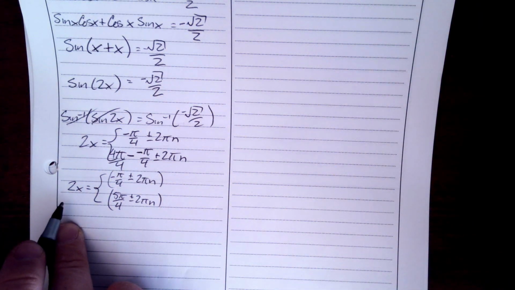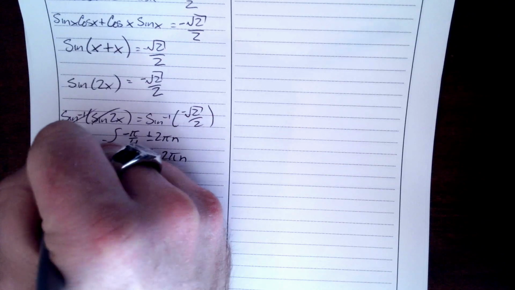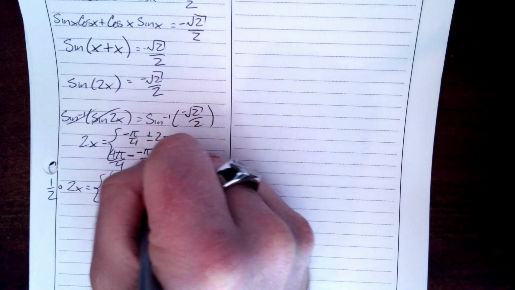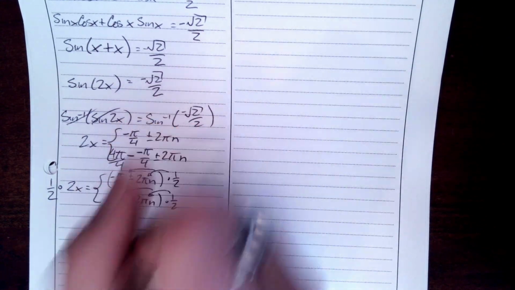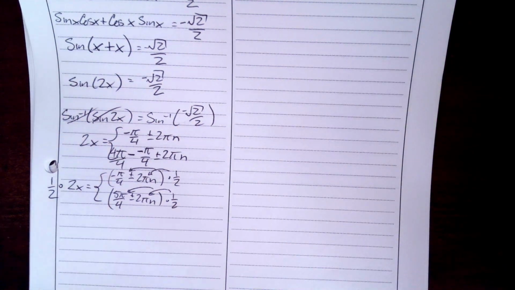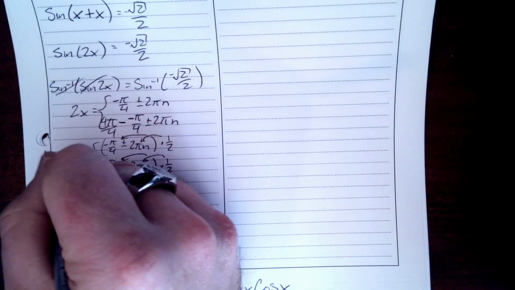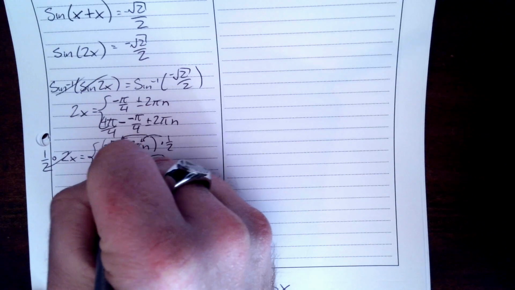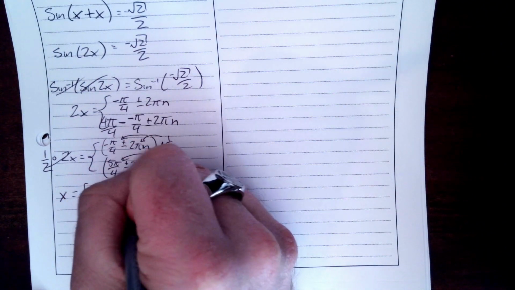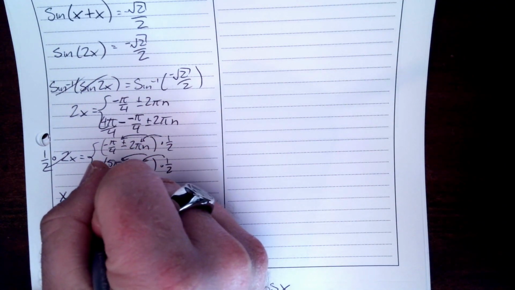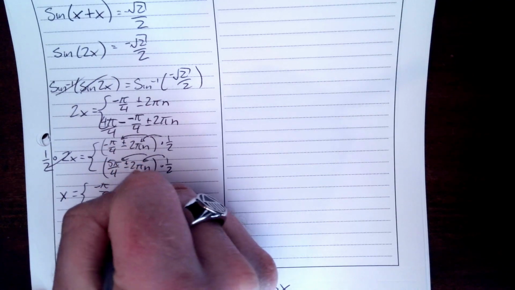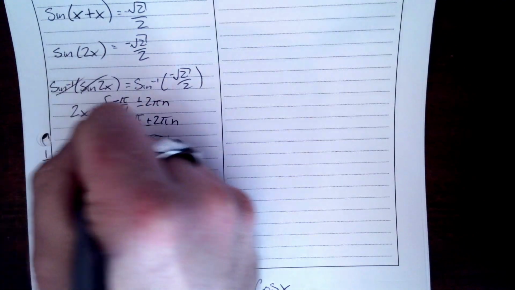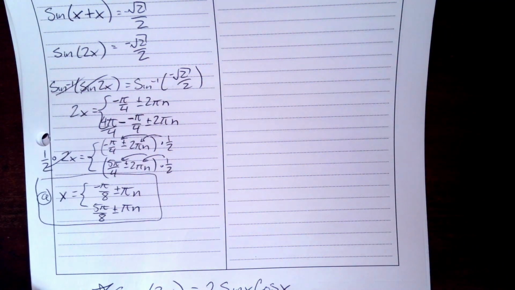If we want to get rid of the times 2, we could divide everything by 2, or we can say that we're multiplying by 1/2, because that will distribute over both the 2 pi and the fractions. Multiplying by 1/2 is a little bit easier for me to deal with personally, but however you conceive of the idea, now we have negative pi over 8 plus or minus 1 pi n, and 5 pi over 8 plus or minus 1 pi n. That is our answer for part A, our general solution.